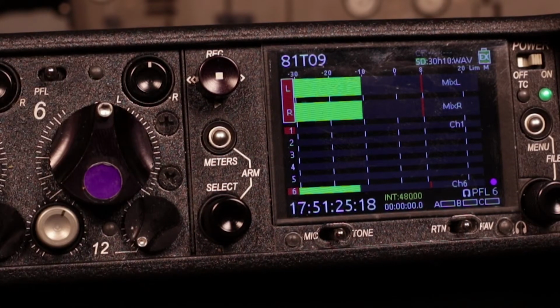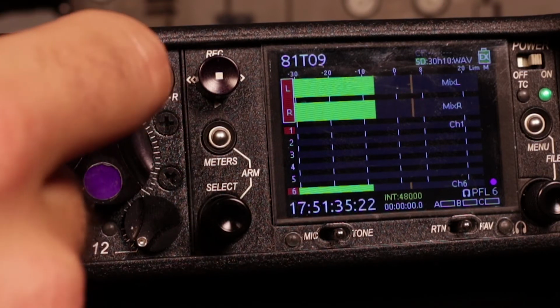Obviously the downside of that is if I accidentally knock a fader, then my mix to my output of my camera might be affected. But this is just the whole idea of pre-fade listen.